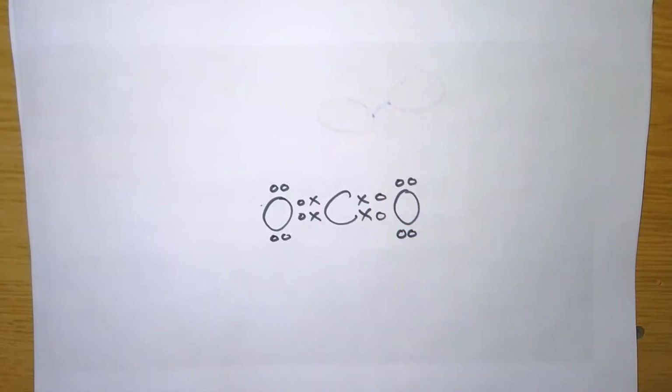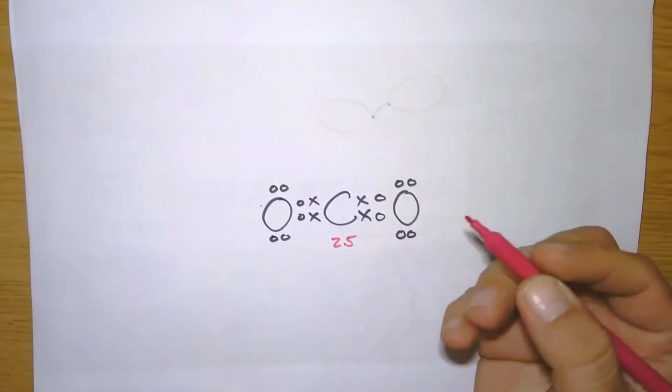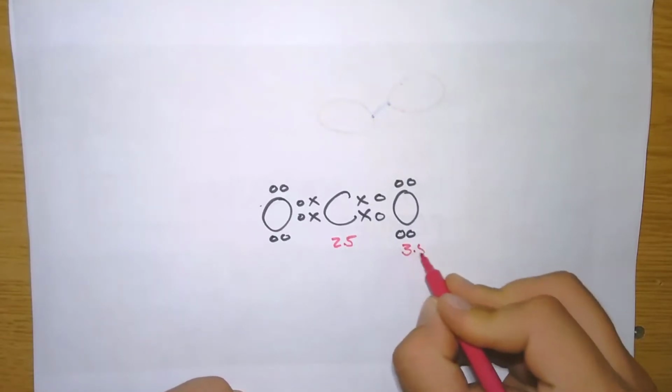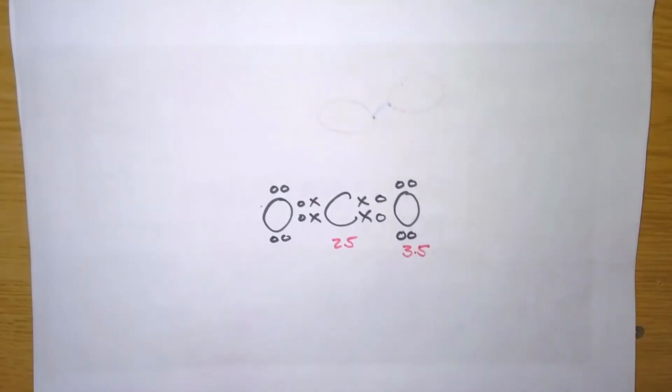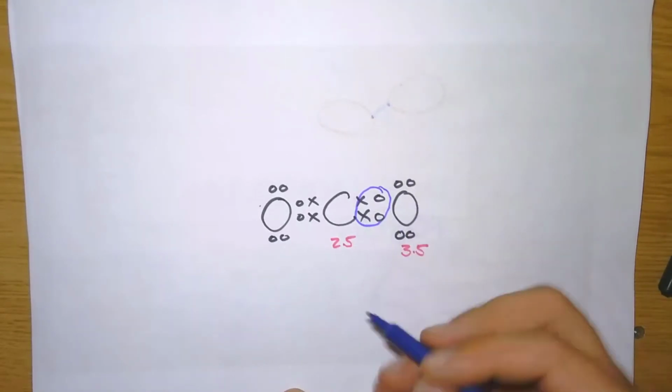Okay, so we know that the electronegativity of carbon is 2.5 and the electronegativity of oxygen is 3.5. That means in each one of these bonds, and remember we don't worry about the number of electrons in the bond, this is our bonded pair.